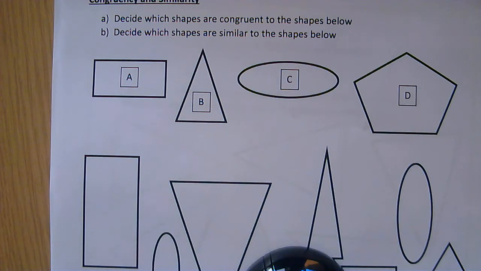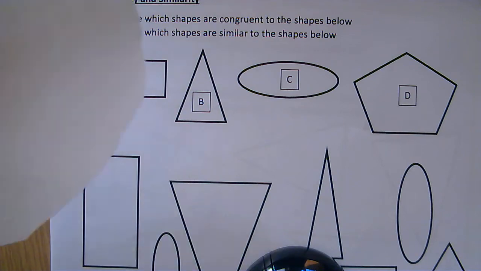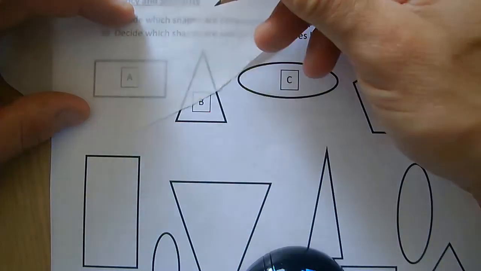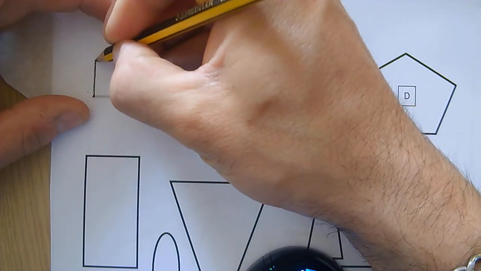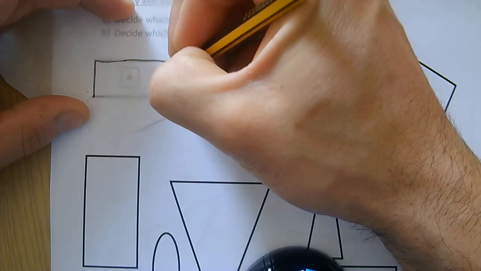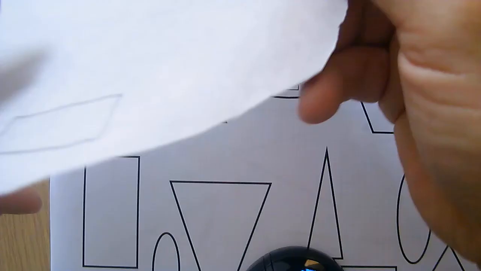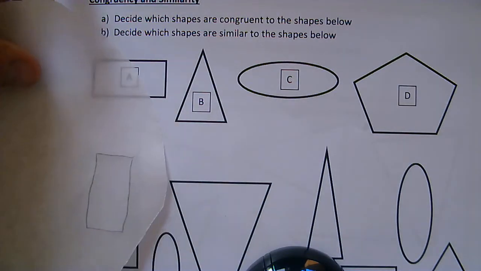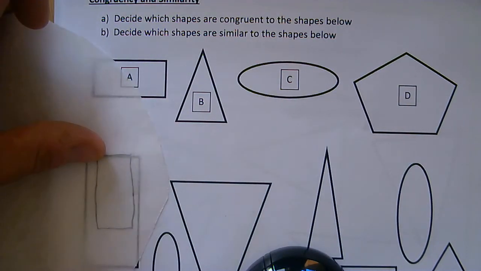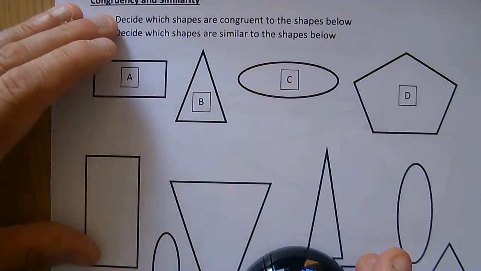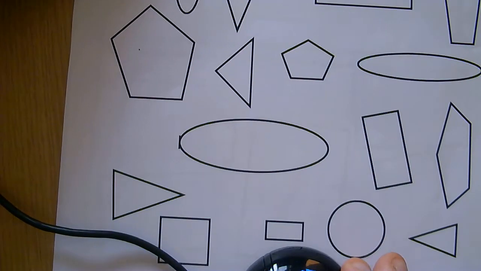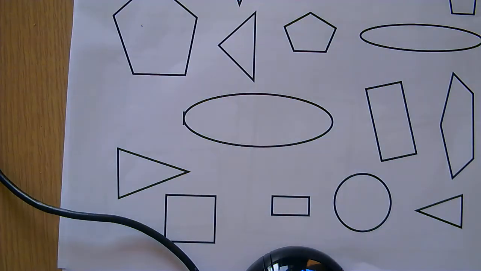So I'm going to start with rectangle A. Just like I recommended, I'm going to use some tracing paper and trace rectangle A, because we know for things to be congruent they can be flipped over. I'm just going to check against this first one here. Well, clearly they're not the same shape, but they look like they might be similar. As I go through the sheet, scrolling down, there is at least one congruent shape to every shape at the top.